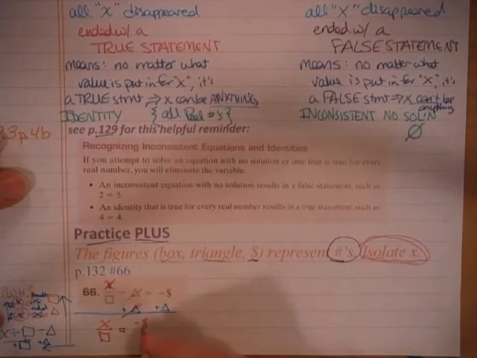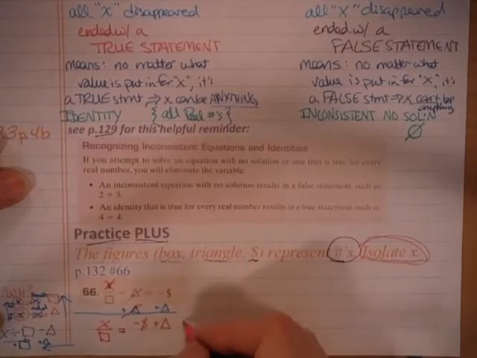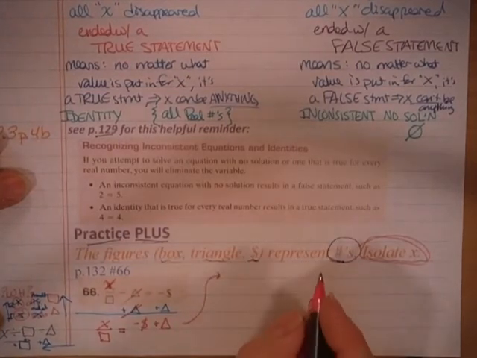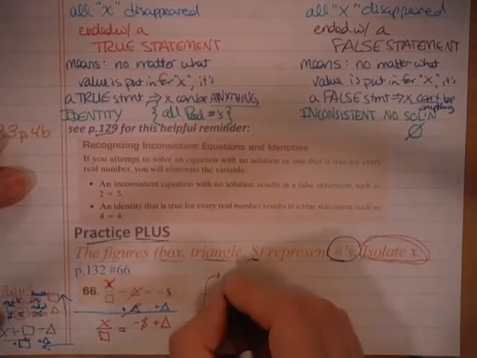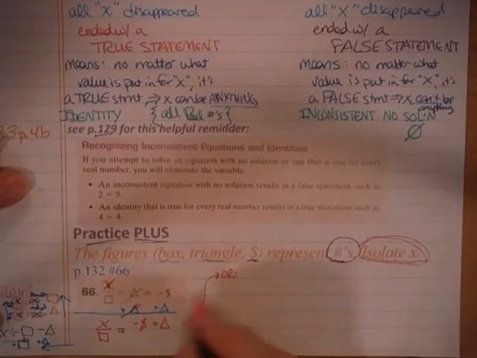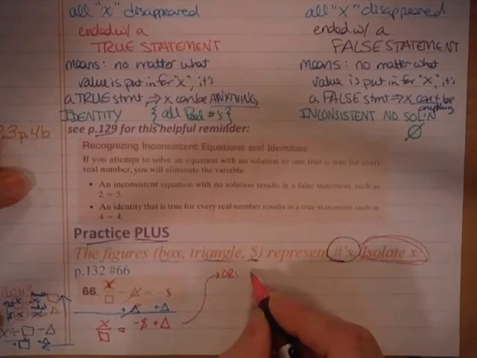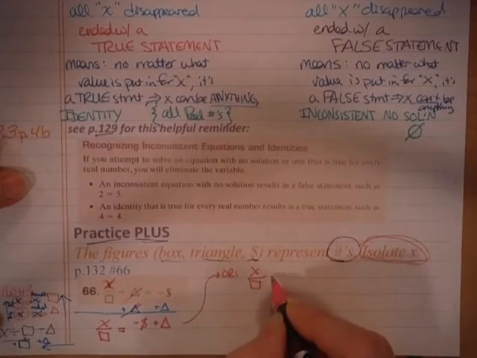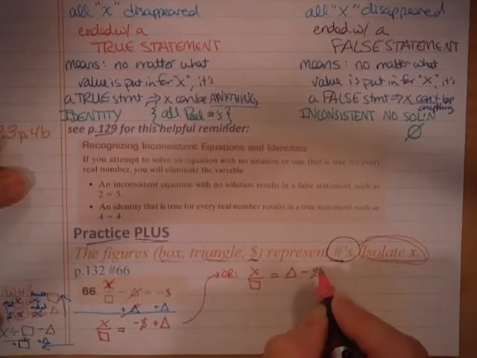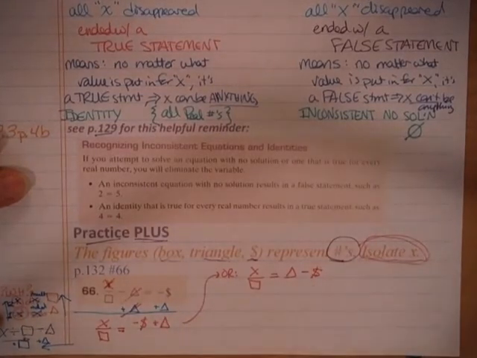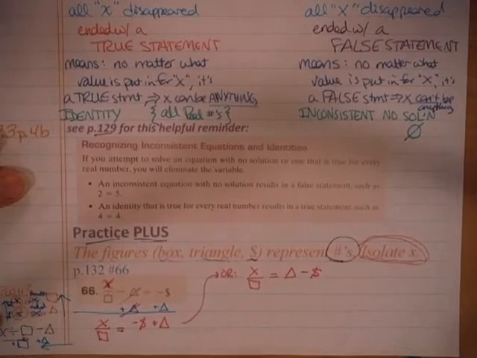So it's negative dollar sign plus the triangle. Or if you wanted to put the subtraction second, you could think of it as x over the square equals triangle minus the dollar sign. Those are the same thing, okay? Again, we just don't know the numbers, and we're just going through the exercises because the steps should work no matter what. So we've taken care of adding a triangle to both sides.